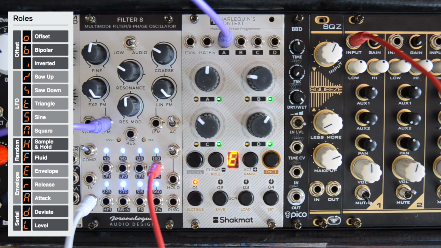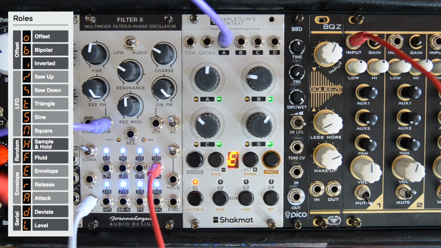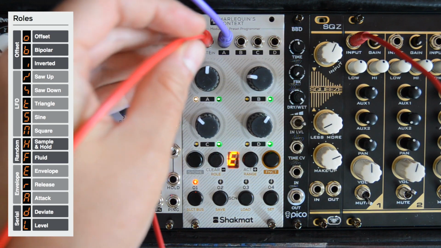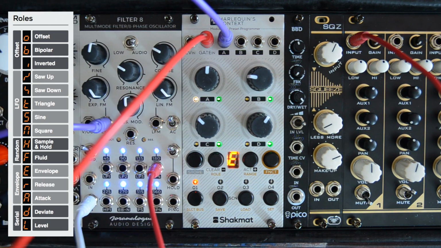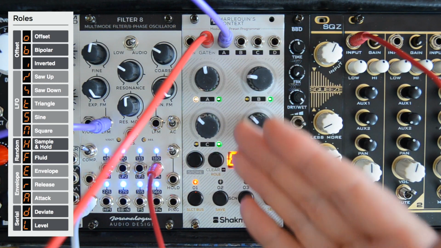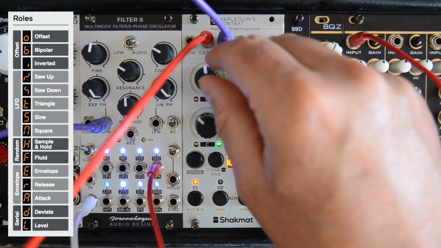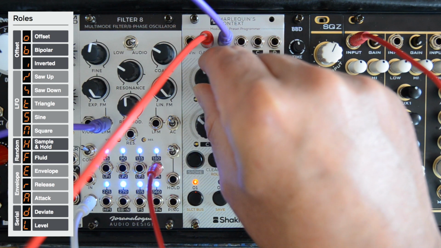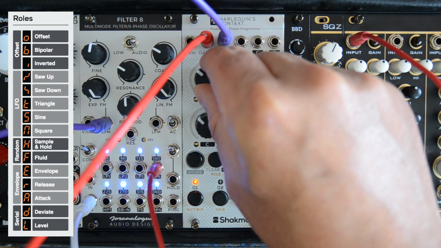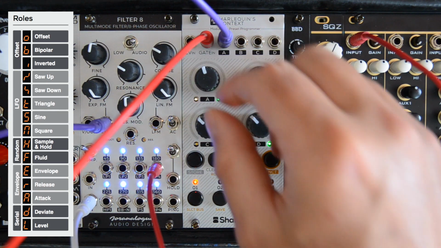The next role is an envelope, and this envelope needs to be triggered. So I'm just going to use a trigger coming from Pamela's New Workout, and you connect this trigger to the input labeled gate in. I had to increase the length of my gate here because the first envelope mode is an AR envelope. And when the gate is too short, it won't reach its maximum.